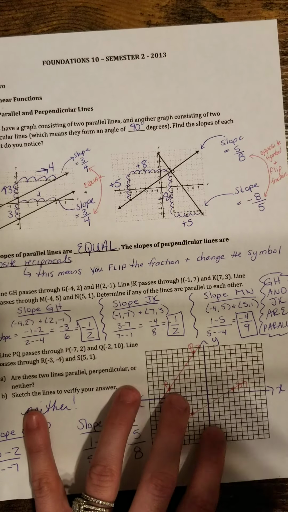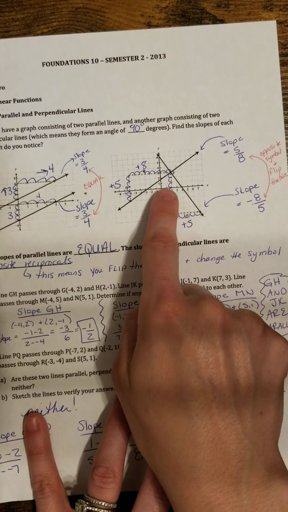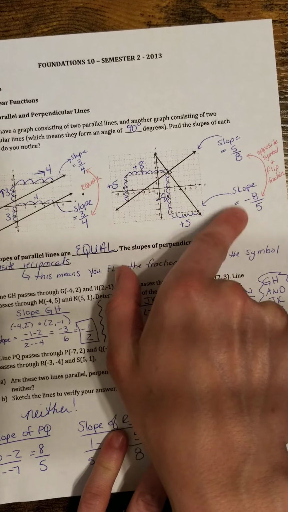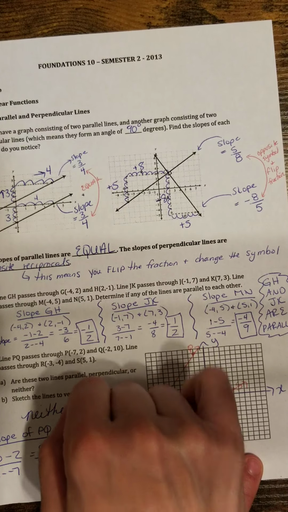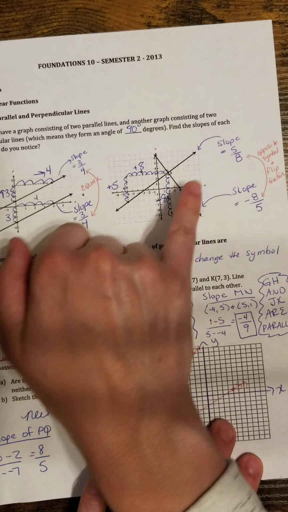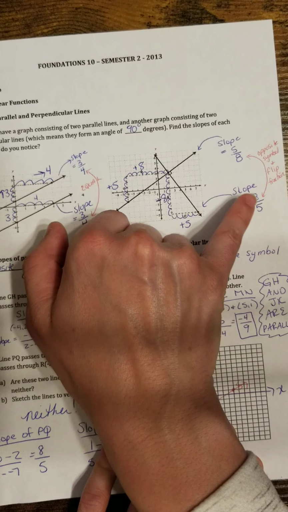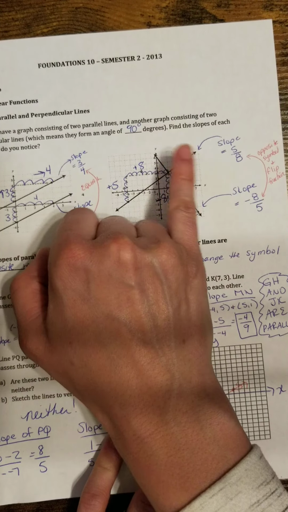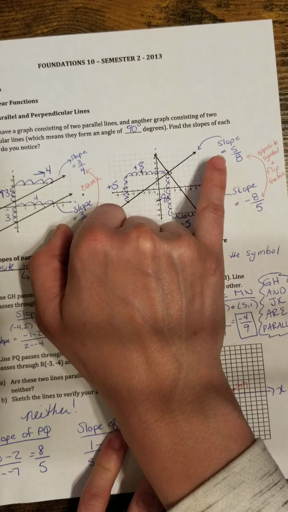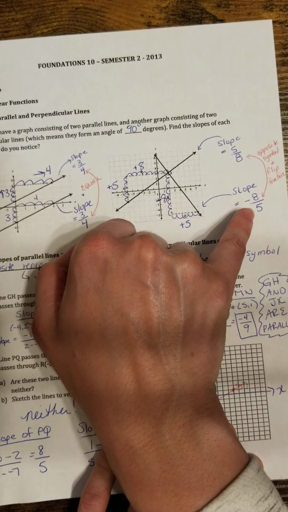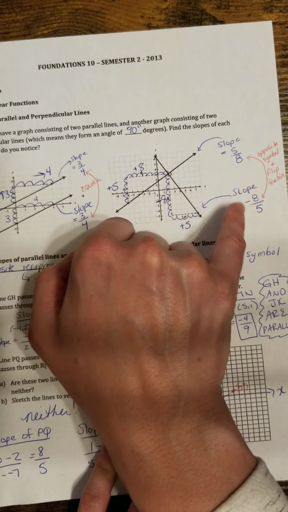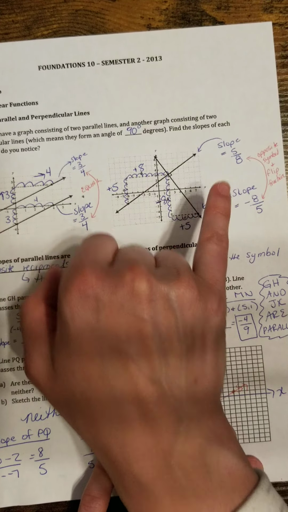If I put those together in a fraction, my rise of -8 over my run of 5, and we compare these two slopes, you'll notice that all we did for perpendicular slopes is we flip the fraction. So 5 over 8 becomes 8 over 5. And we give it the opposite symbol. So if it was positive here, we would be negative here. So the slopes of perpendicular lines have opposite symbols, and you flip the fraction.